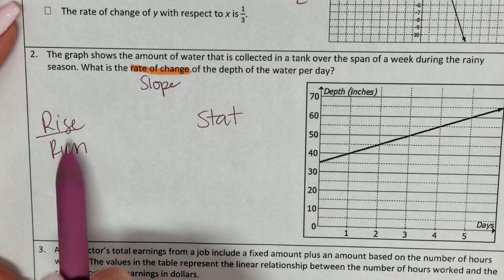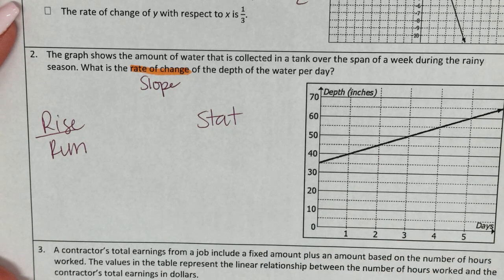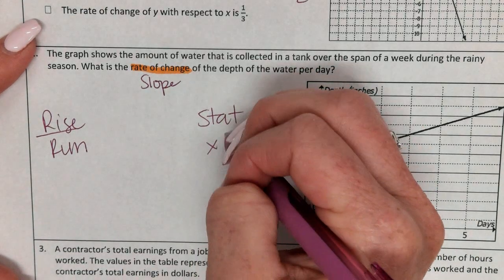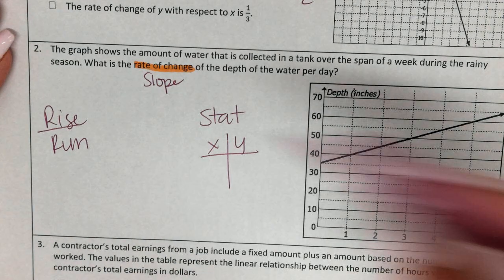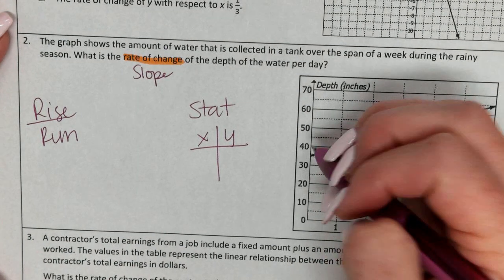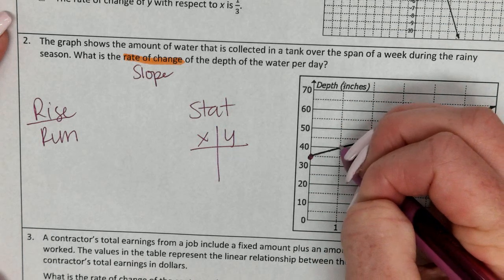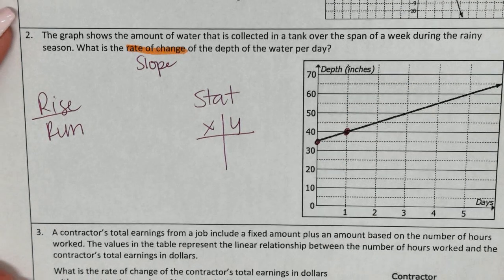If you use rise over run, then you have to use your graph, and if you use stat, you have to make a table to put in your L1 and L2. So I'm going to do it both ways. Let's do rise over run first. You need 2 dots. So this is good and this is good.